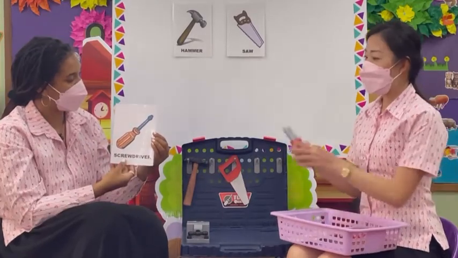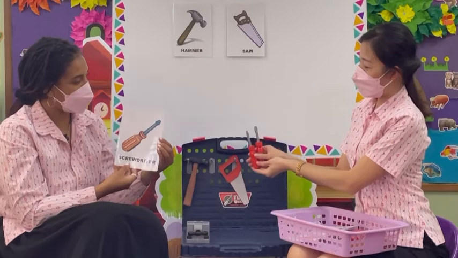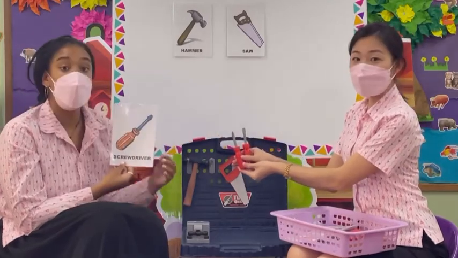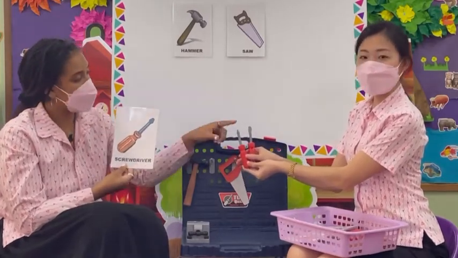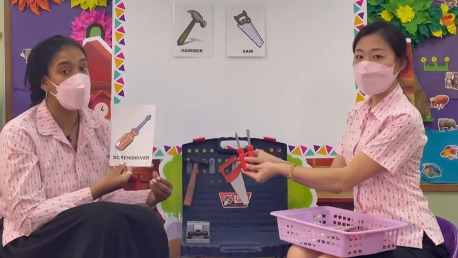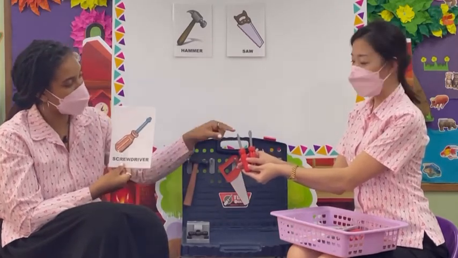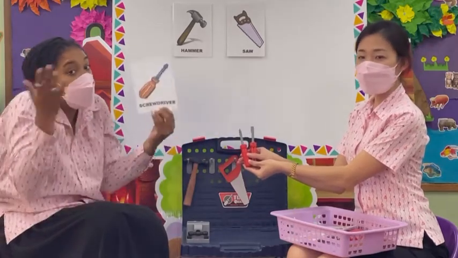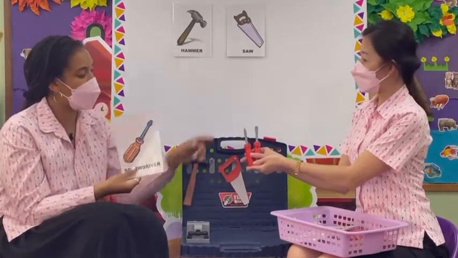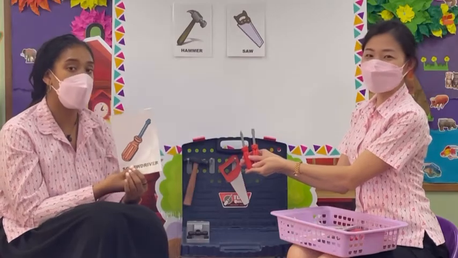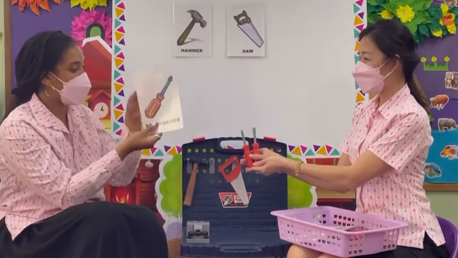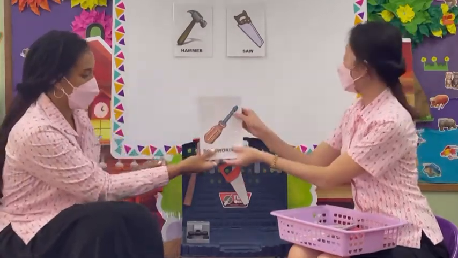Here you can see we have different shaped screwdrivers depending on what screws we are using. Here we have a flat one and here we have a round one. So it depends on what screws we're using, depends on what screwdriver we use.